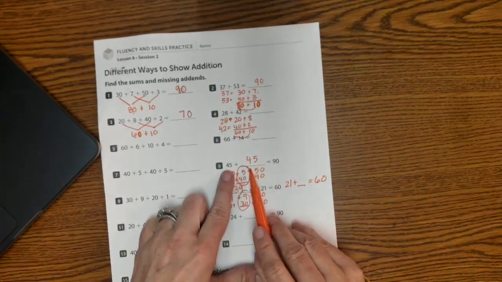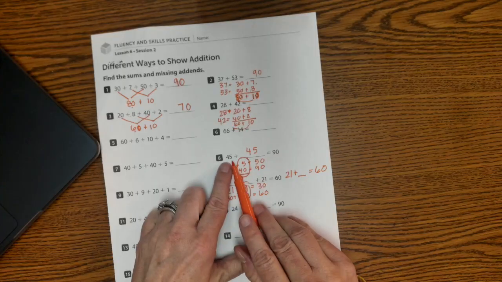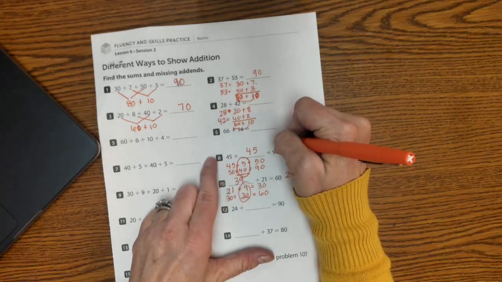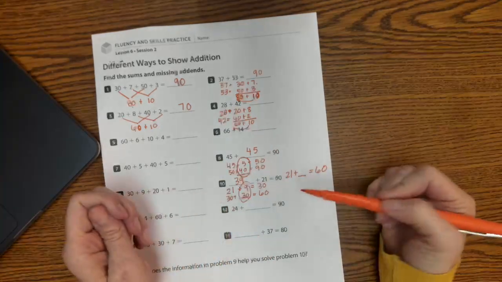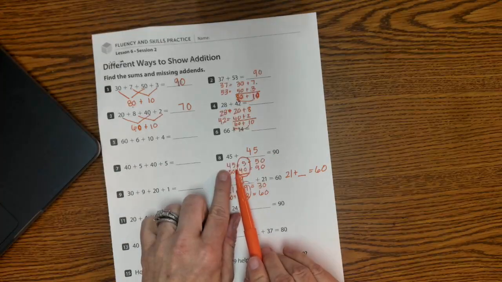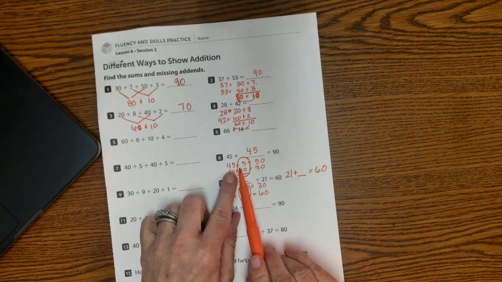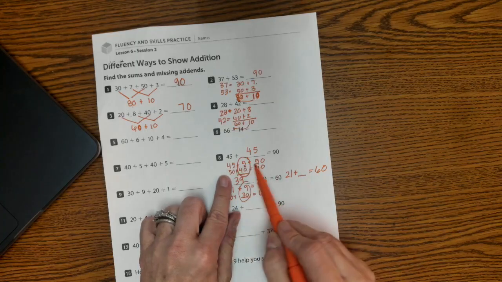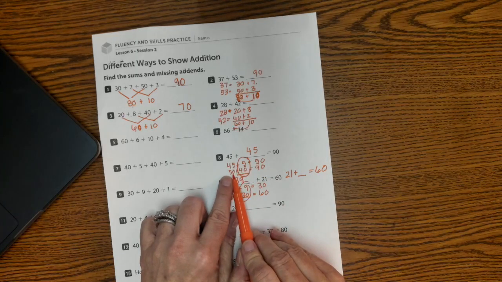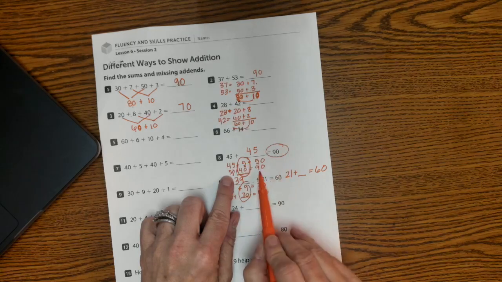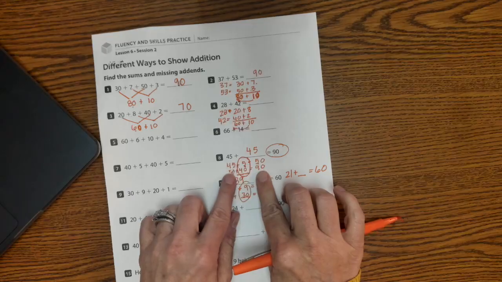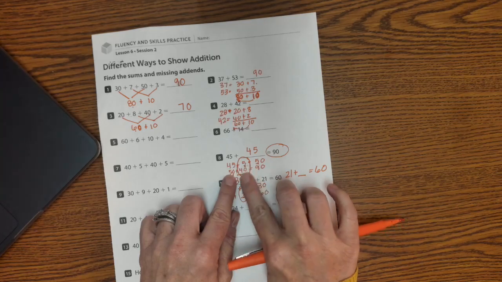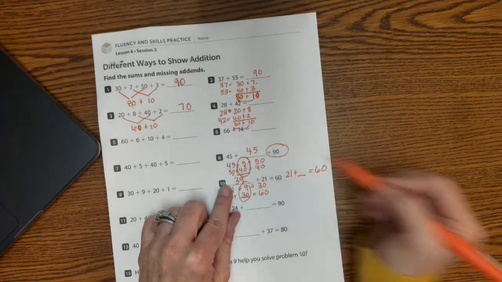Down here, we don't know this missing addend. Now we can start at 45 and get to the next 10, or we could even break it apart. You can do either one. So I didn't break it apart. Getting to the next 10, I found 45. I need to add 5 more, and it gets me to 50. I put the 50 down here, and I need to get to 90 is my answer. So I'm at 50, and I need to get to 90. How many jumps is that? It's 40. So if I add these jumps up, it's a total of 45.